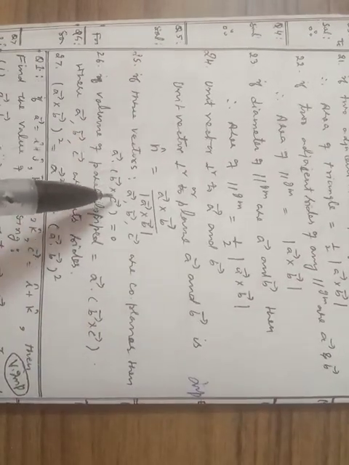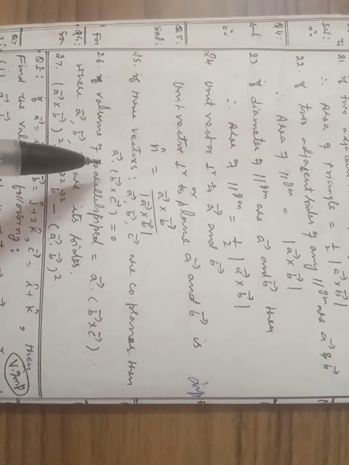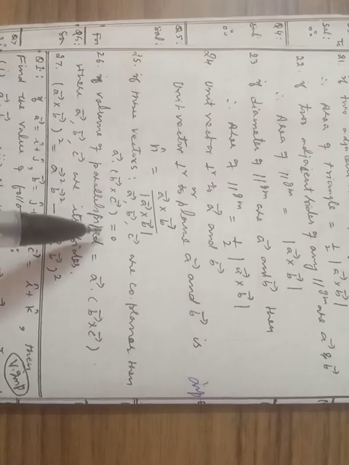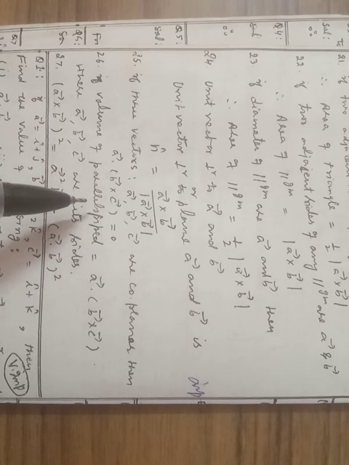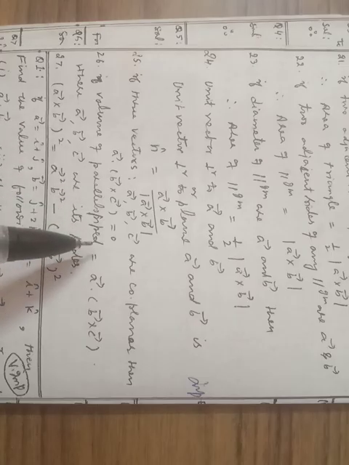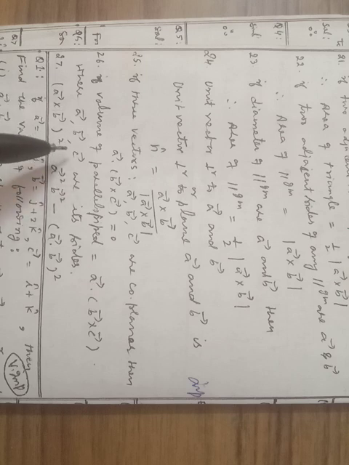If three vectors a, b, c are coplanar, then scalar triple product equal to 0. Volume of parallelepiped is equal to scalar triple product of vectors a, b and c, where a, b and c are its sides, and this derivation is important.